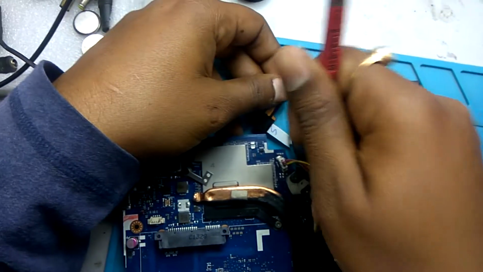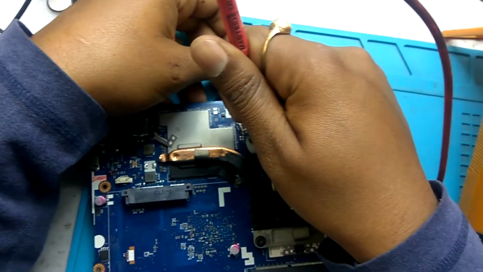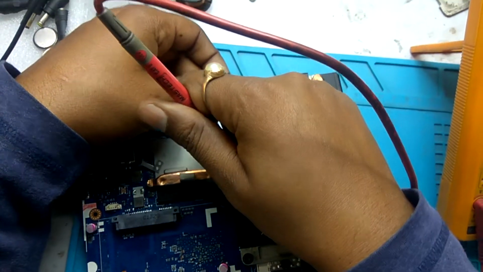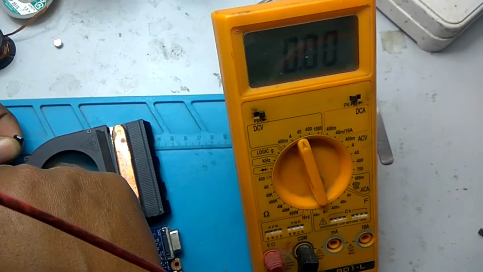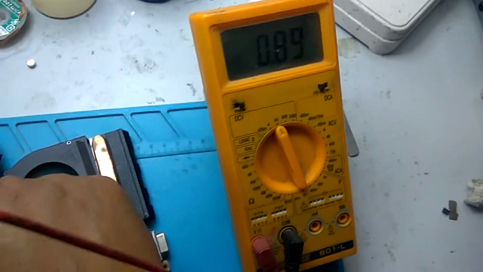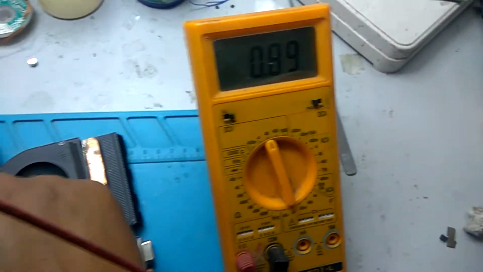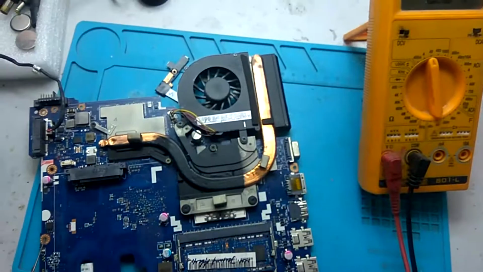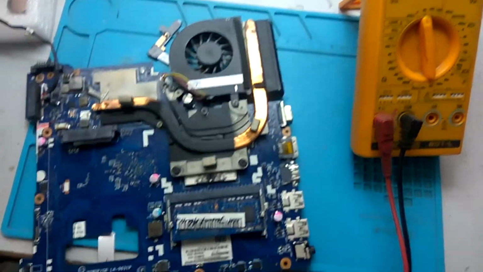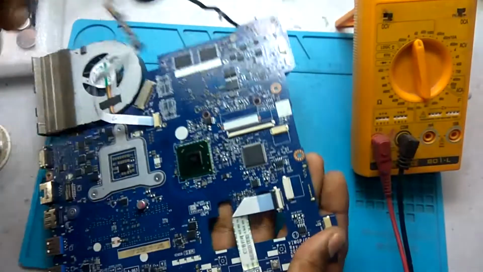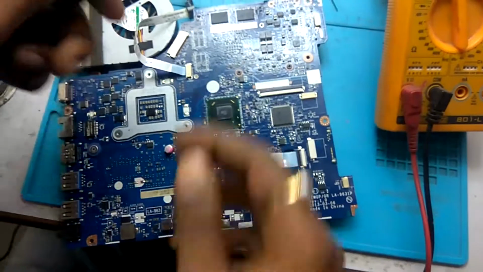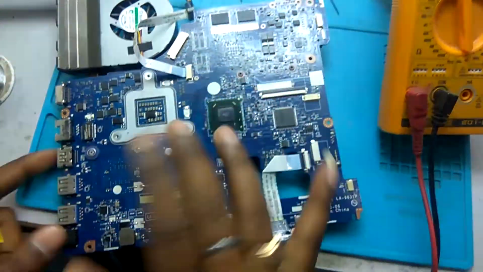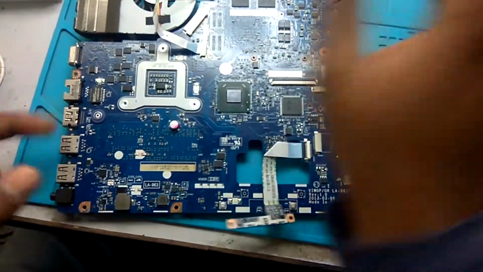Now check the VCC line. Yes, this is the VCC. Now switch on the MBD, 0.89, it's also okay, around 90. Now you can see here the RAM supply is missing. Now what we have to do is first check whether the RAM supply is coming or not on the IC.